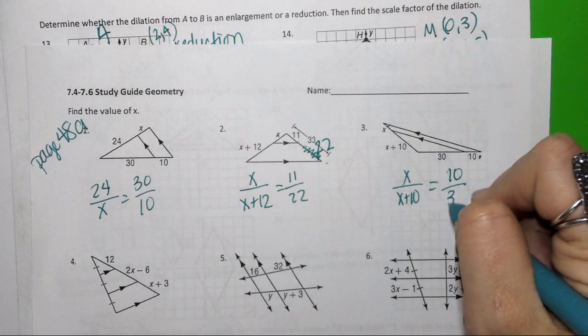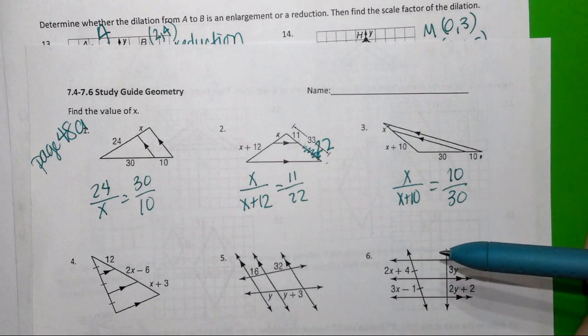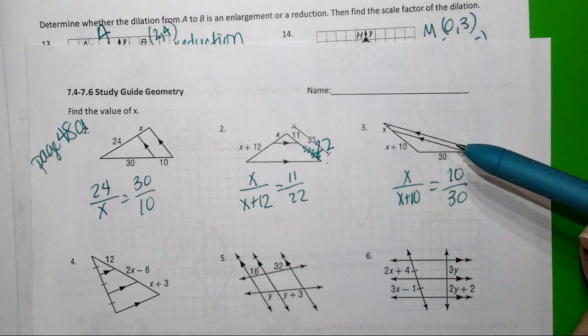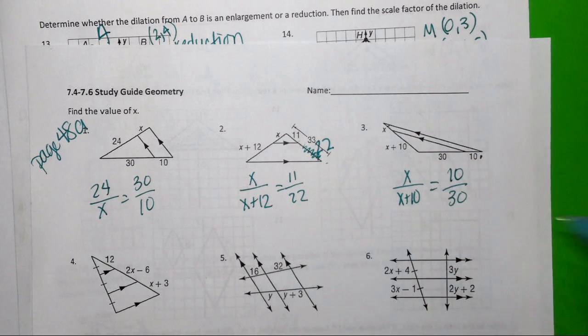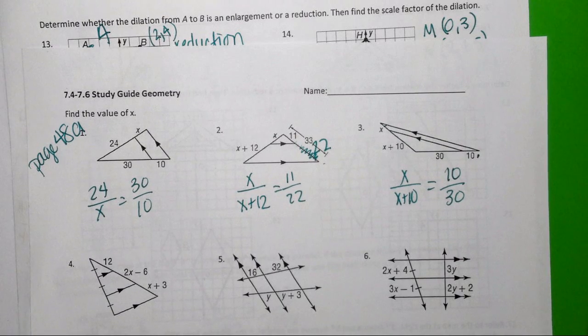If I do it backwards on the test, will you mark it off wrong? If you don't get the correct answer, yes. Well, if I get the correct answer. How would you set it up that is backwards? I did x divided by 10 and then x plus 10 divided by 30. That's fine. Because those are also proportional. When you cross multiply, you'll still get the same thing. Do you usually start with the small one? Are you supposed to get a decimal? Not on this one, I don't think. I think you get 5 on this one.